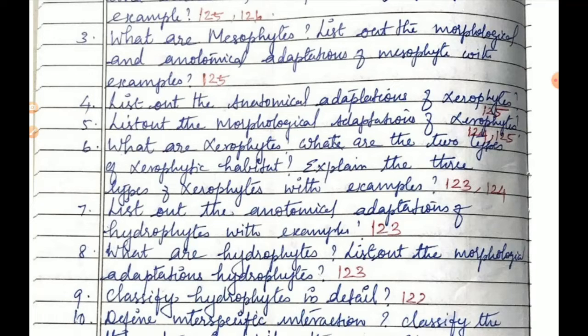Second is about habitat, types of habitat. Physical dryness, that is, this habitat soil has little amount of water due to the inability of soil to hold water because of low rainfall. Physiological dryness means the soil is with a sufficient amount of water, but plants are unable to absorb water because of the absence of capillary spaces.